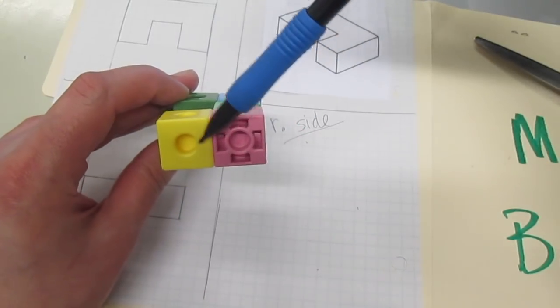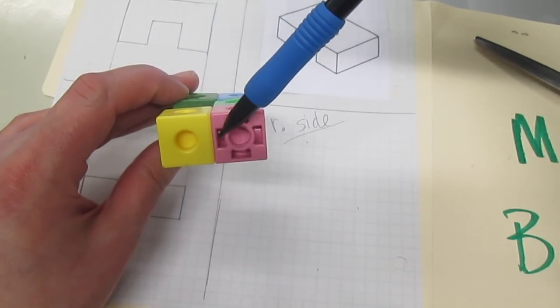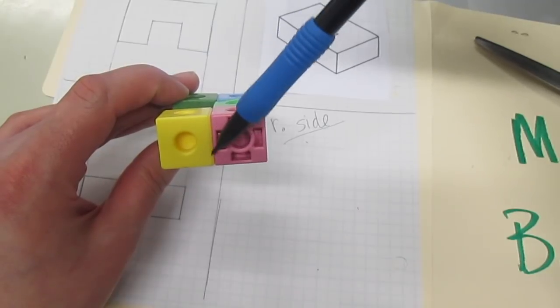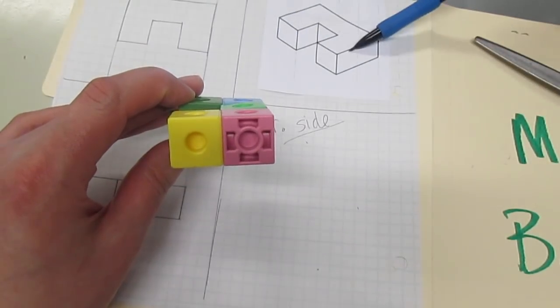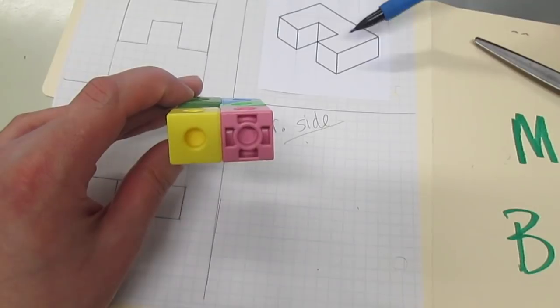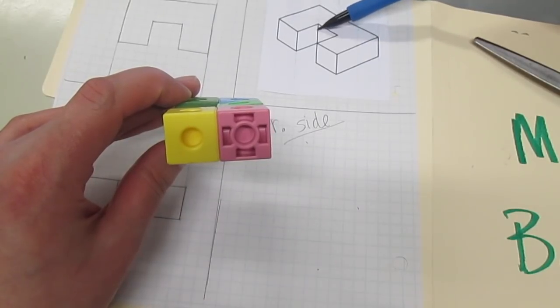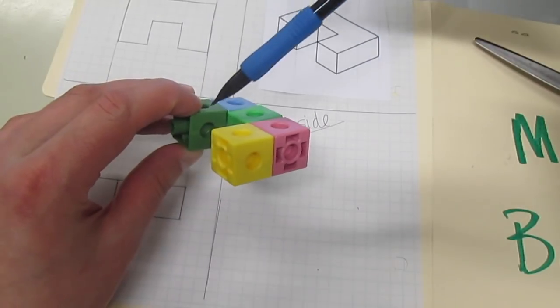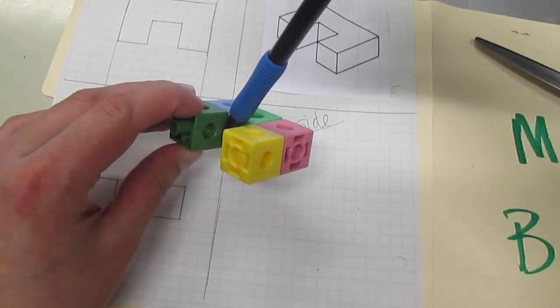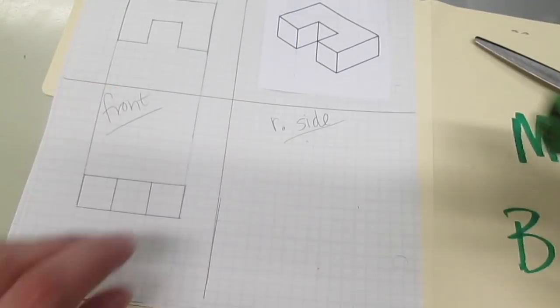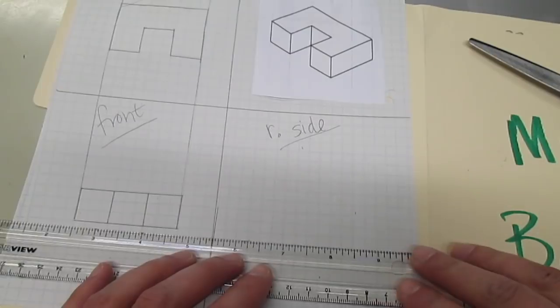So from the right side view, I know you see this separation of the linking cubes, but over here that doesn't exist. But there's a hidden edge over here. And we'll use a dotted line to represent that hidden edge.